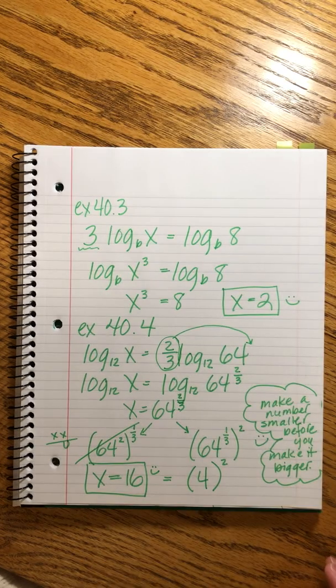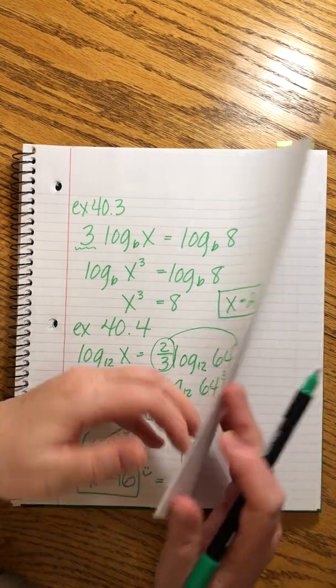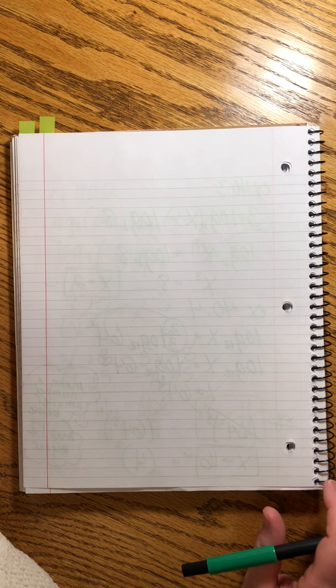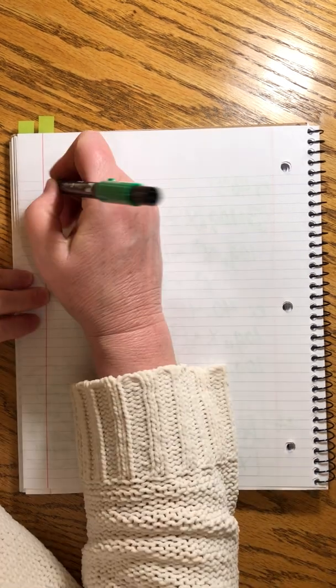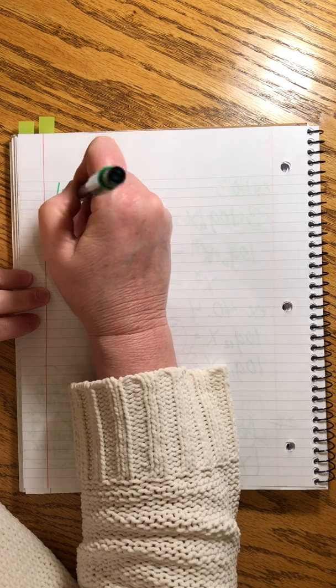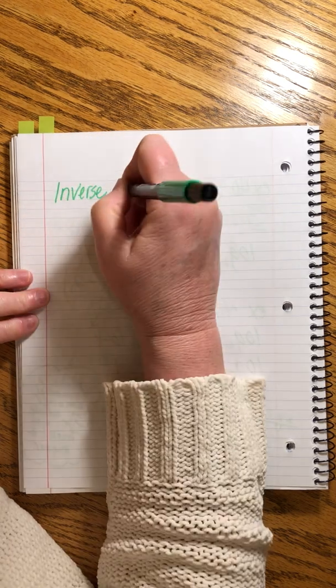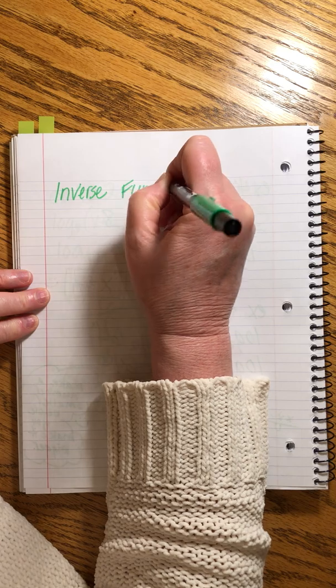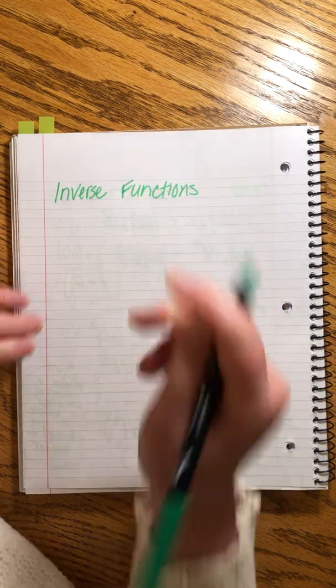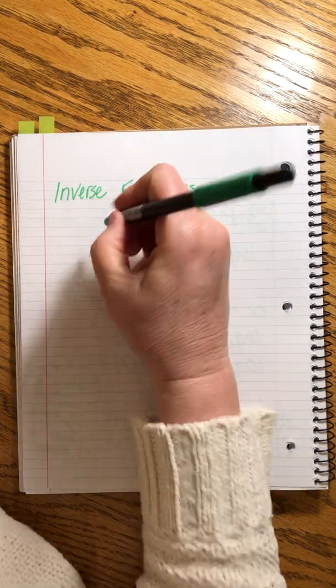Now we're going to go back to the talk we've been having about functions, about composing functions. Remember how we learned that you have an f of x and you have a g of x and you can add them together, you can multiply them, you can subtract them, or you can make the functions eat each other, right? We've done all of this business. Well, we're going to play with that idea again today. And this time we're talking about what we call inverse functions.